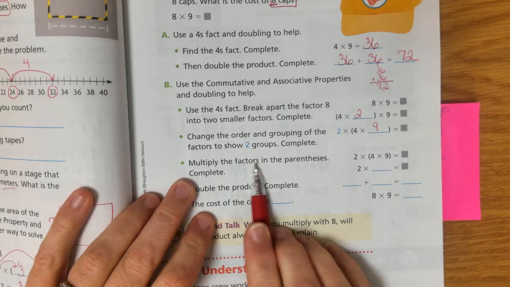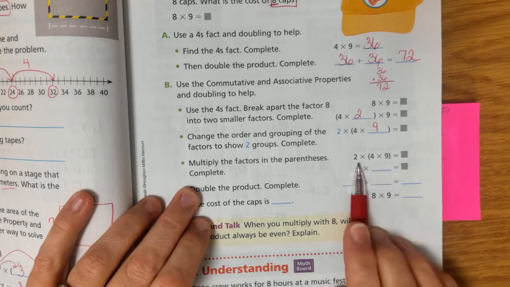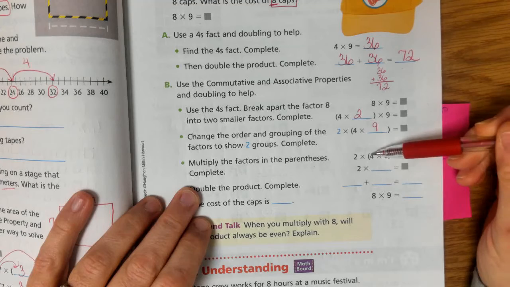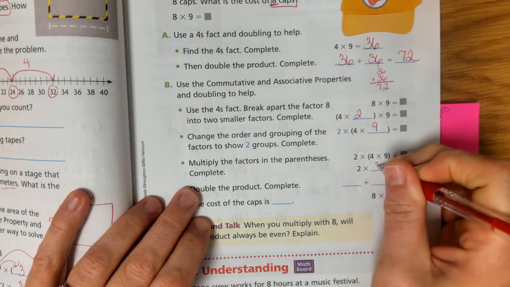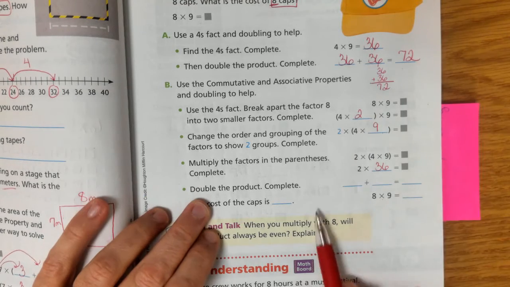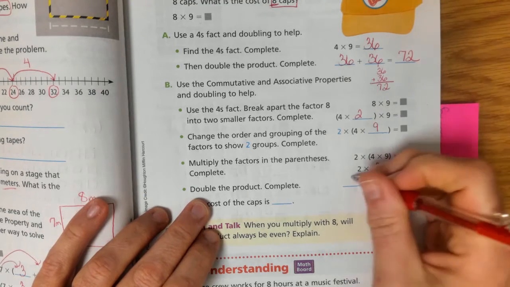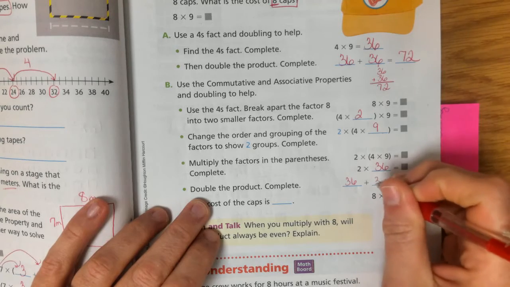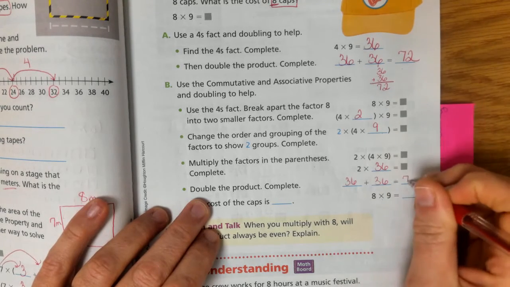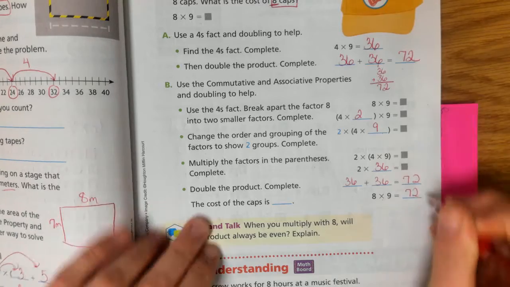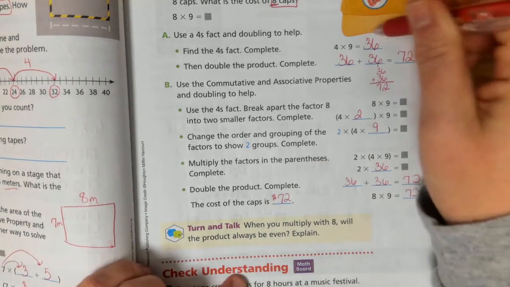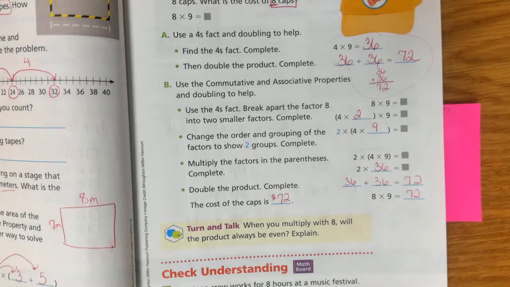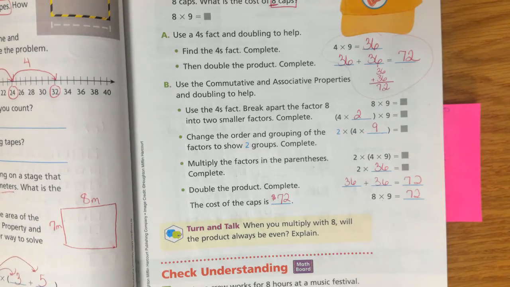So now we're going to multiply the factors in the parentheses. So inside the parentheses, 4 times 9. What did we decide 4 times 9 was? We said 4 times 9 is 36. And then double the product, which is what we just did up here. 36 plus 36 equals 72. So 8 times 9 is 72. So the cost of the caps is $72. So basically we just did what we did up here and we broke it down into more steps. But it's the same exact thing.